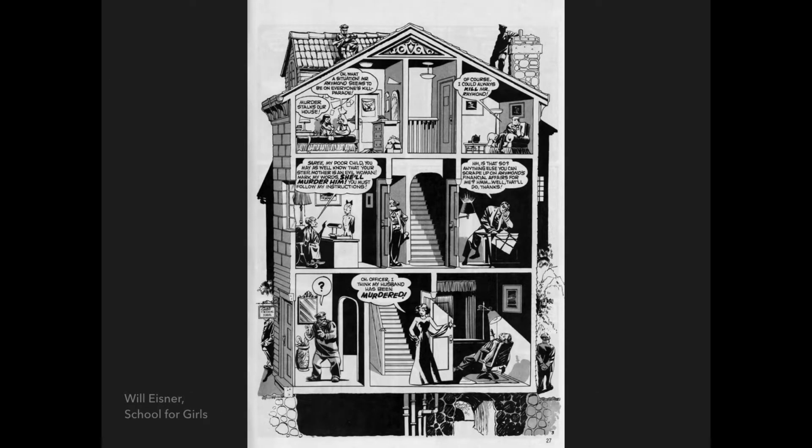We're back to Will Eisner here. So here we can see his architectural renderings again, but we can see that he's using architecture as a narrative device. So as we work through each room in the house, it's almost like it's divided into different panels through each different room, which is a really interesting way of telling a story.